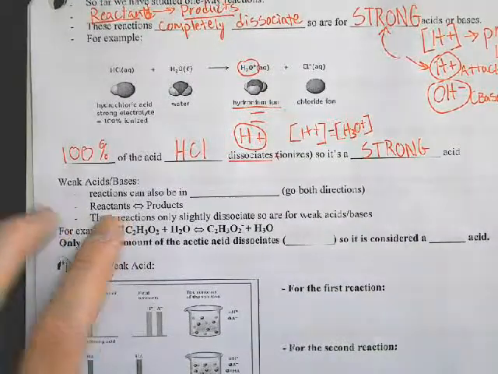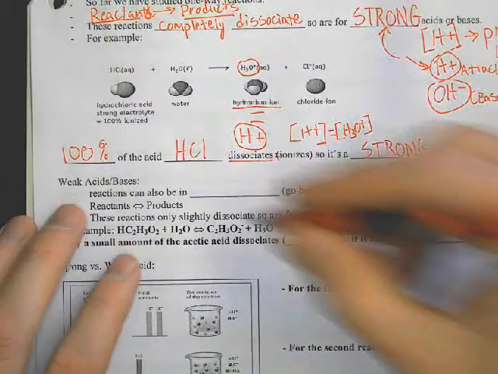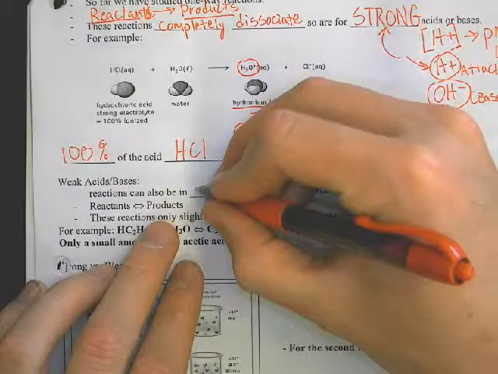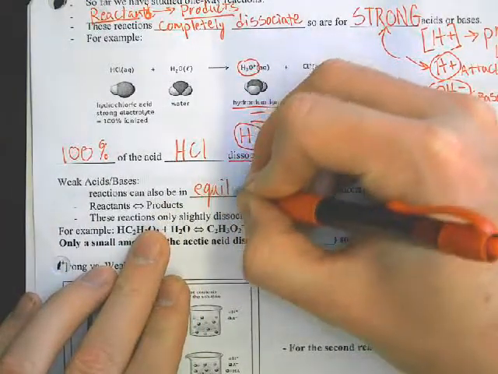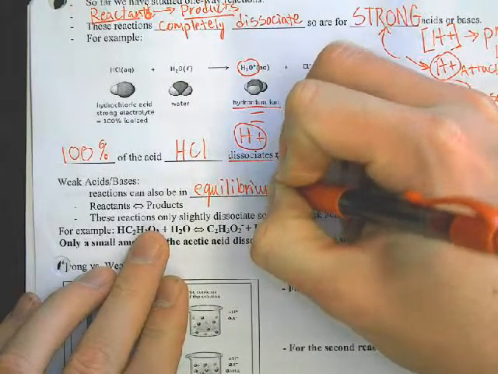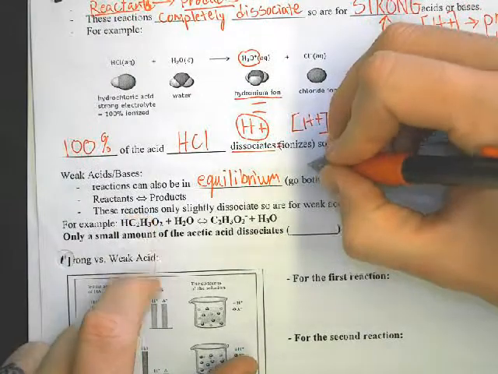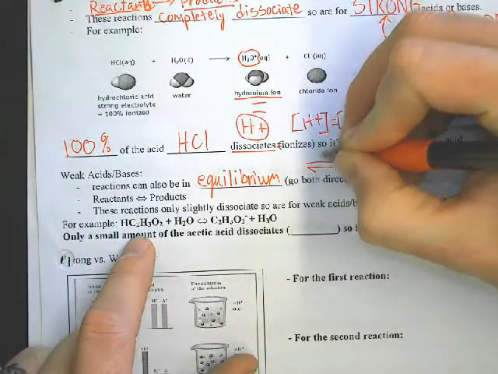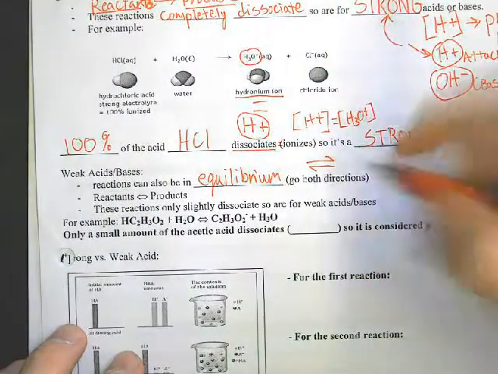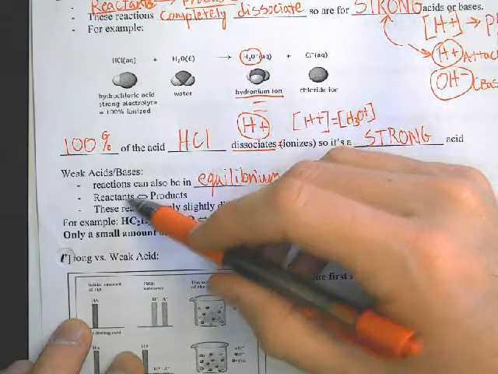So let's take a look at weak acids and bases. These reactions can also be in equilibrium, where they can go in both directions. Remember, some of them have arrows going in both directions, with reactants and products.